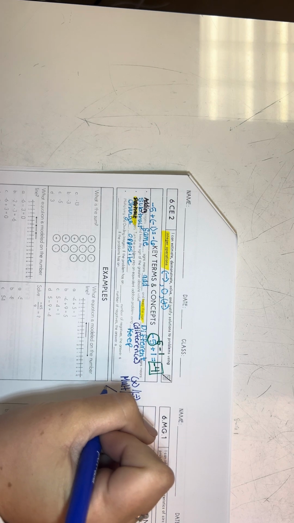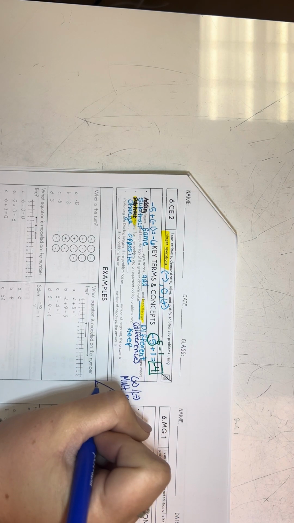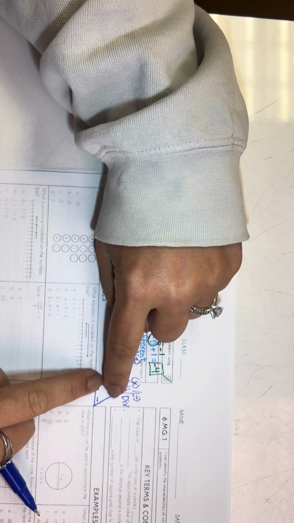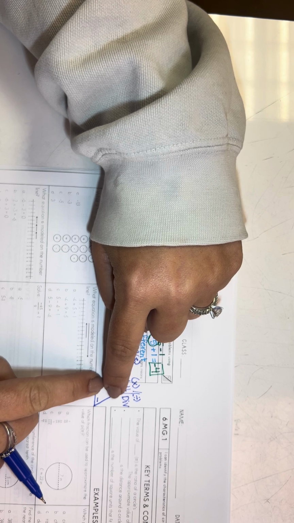I'm going to do the triangle first because that helps a lot of people. Thank you, TikTok, for teaching me this. Positive up top, two negatives at the bottom. If I cover up the two numbers I have, say I have two negatives, what does it equal? If I have one positive and one negative, what does it equal? A negative. That's how the triangle works.